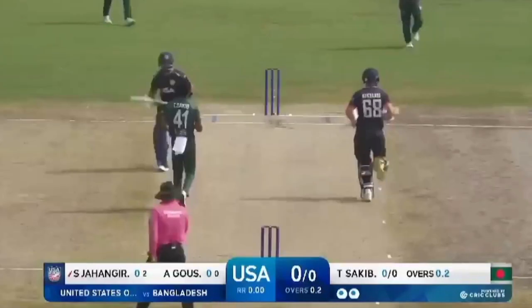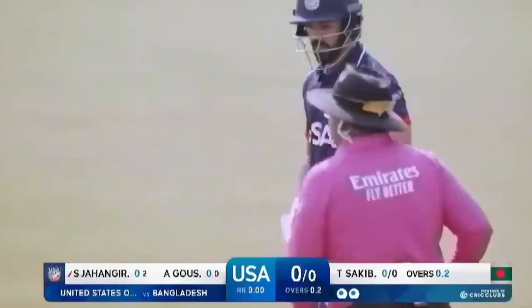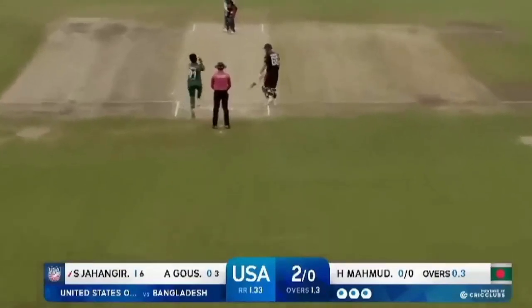This one just short of a length and straight on the leg. Tell you how humid it is. Our co-commentator Brian Walters, who is bald, he was complaining about. He did mention that Zimbabwe was a struggle as well.